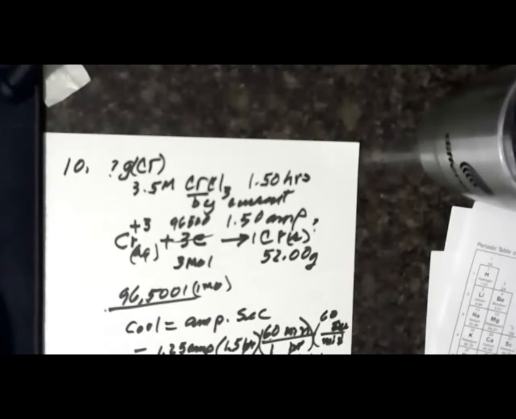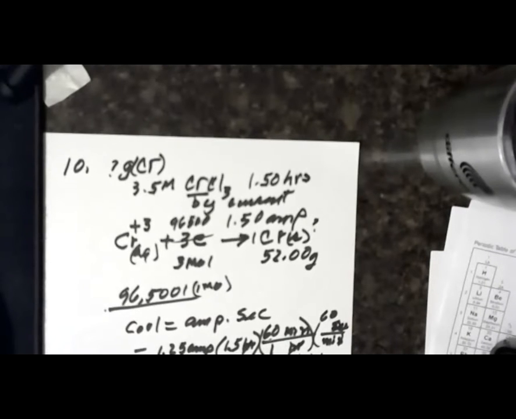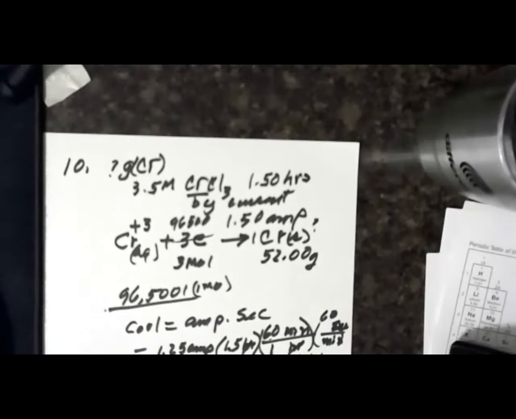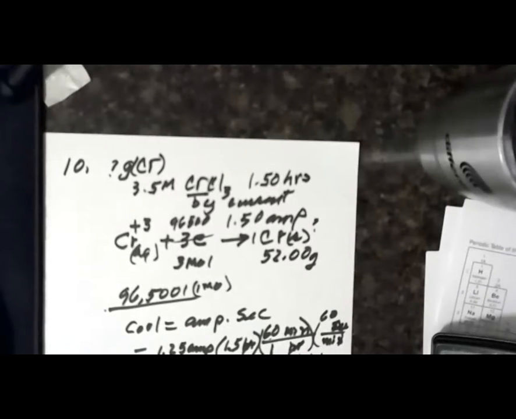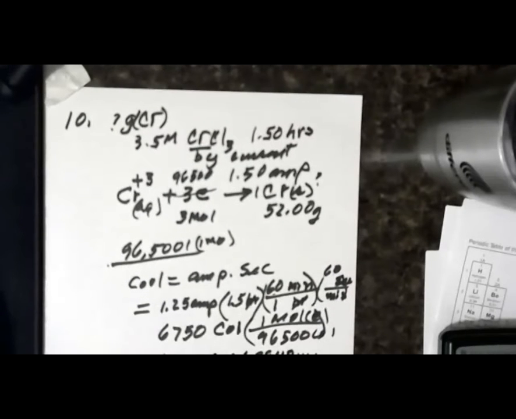So I've got that number, divide 96,500, and I get my moles of electrons is going to be essentially 0.07. It's 0.069948 and a whole bunch of digits. So that's the number of moles of electrons. So now let's go back to our equation.